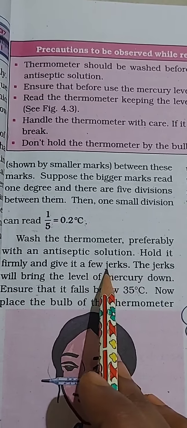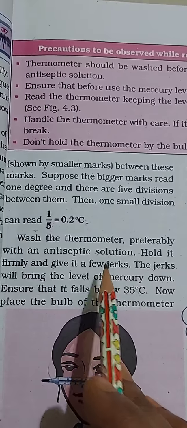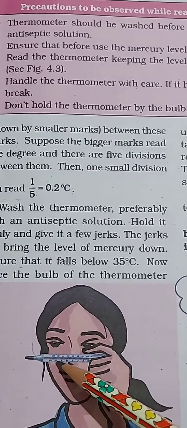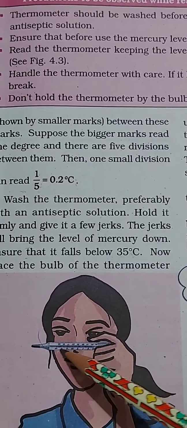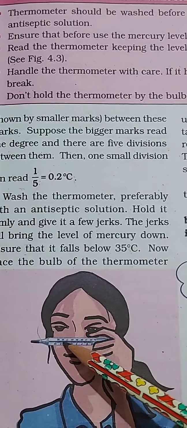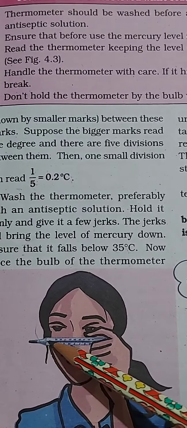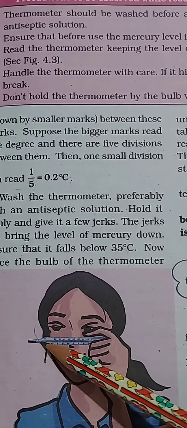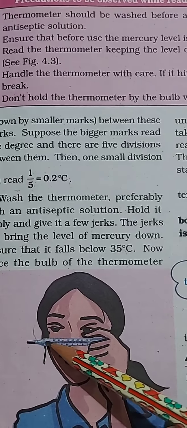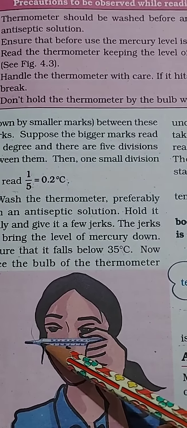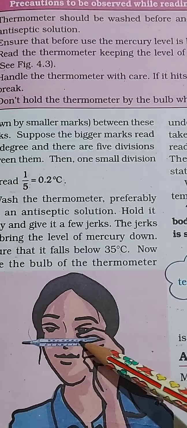Why does it need a jerk? Because after taking the reading, the mercury level is stopped by the kink. The kink is present in the clinical thermometer, which holds the level of mercury, so it is used to take the measure of the temperature.